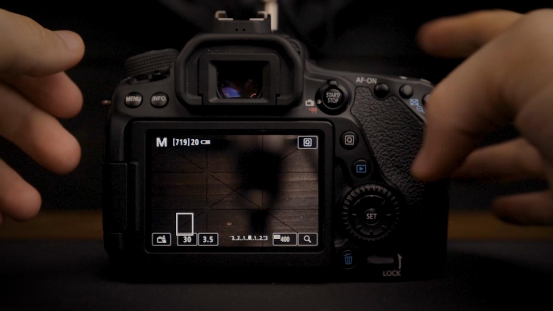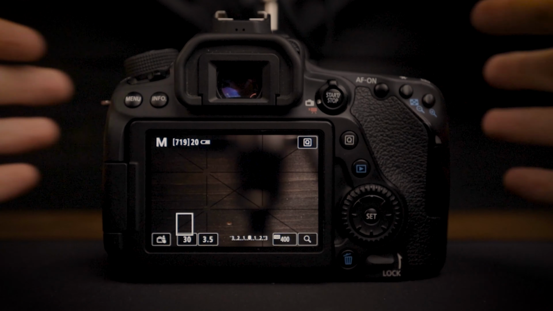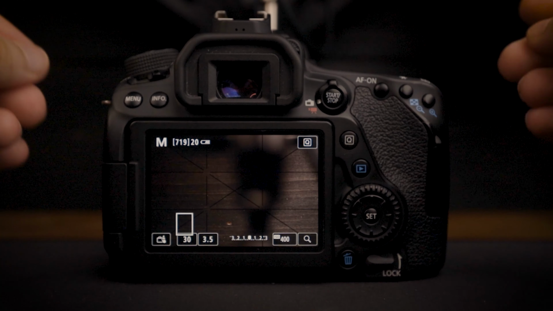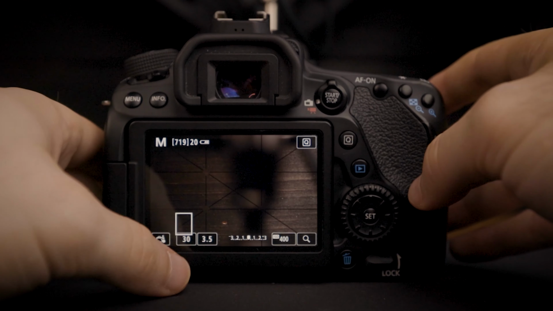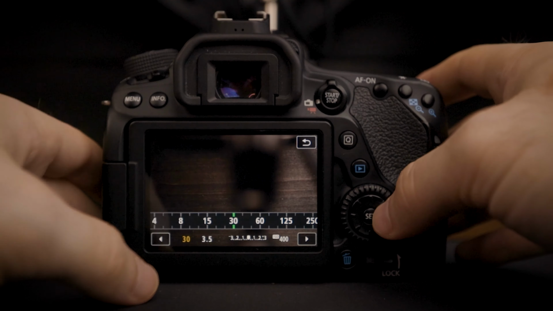Now, if for some reason you don't want to use the shutter speed wheel, or maybe yours is broken, you can still change your shutter speed another way. I have a touchscreen monitor, so if you have one of these, it's as easy as touching the shutter speed number and just being able to manually change it. But if yours is not touchscreen, I'm sure that you're able to get to it with your buttons and wheels on the back of your camera to change it.